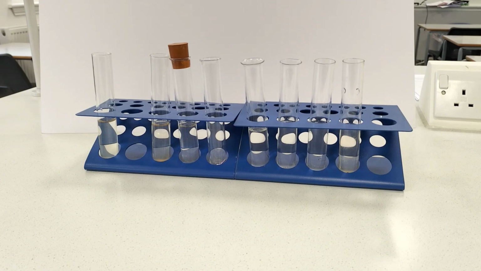So there you go, ladies and gents, that concludes our rusting experiment medley. I really hope you found it useful in understanding what substances are required in contact with iron for rusting to occur, and the methods we use to try and prevent rusting from occurring in the first place.